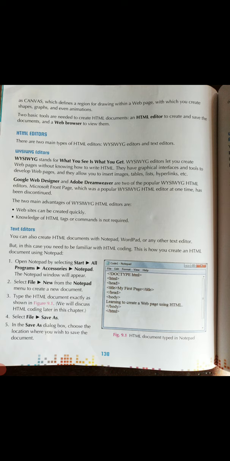Clear students this much? No doubts regarding this? So the two popular examples of WYSIWYG HTML editors are Google Web Designer and the next one is Adobe Dreamweaver.